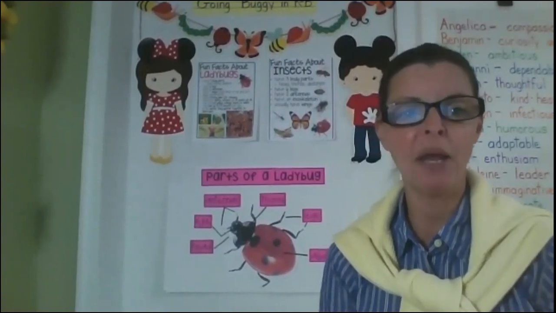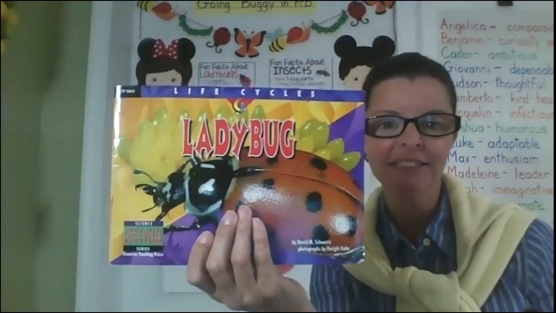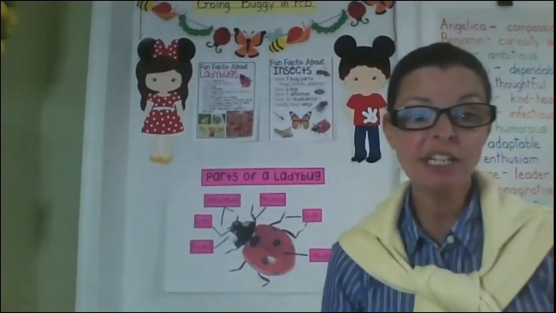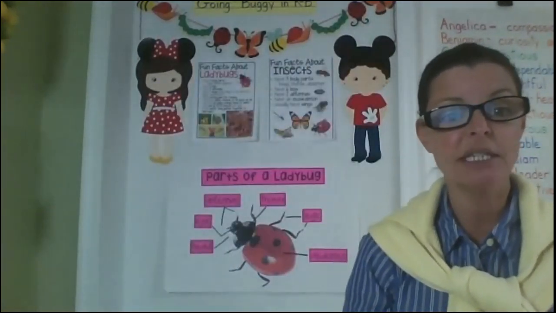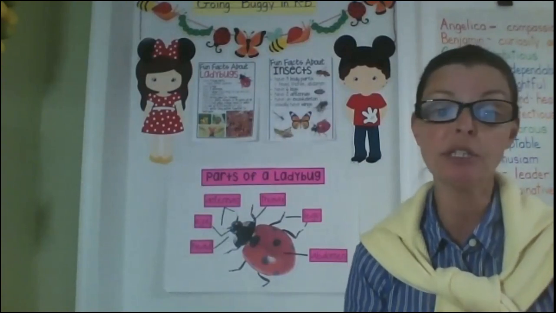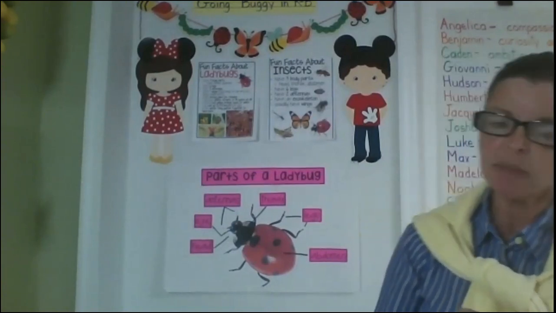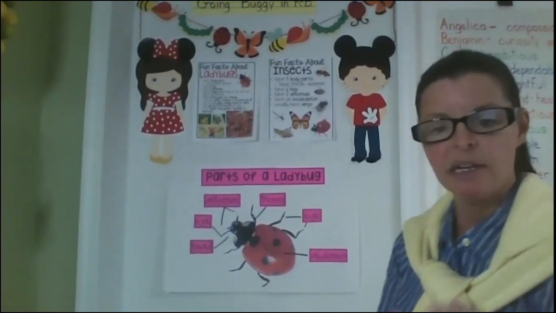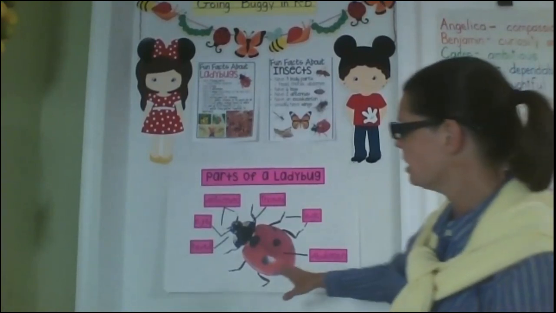We're gonna go back and we're gonna talk about ladybugs. All right, so we started yesterday talking about ladybugs, and yesterday I asked you to label the parts of the ladybug, and the parts of the ladybug are pretty similar to the ant. I'm just gonna quickly review that, so think about it.